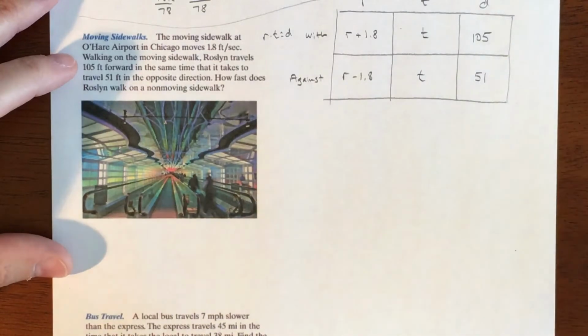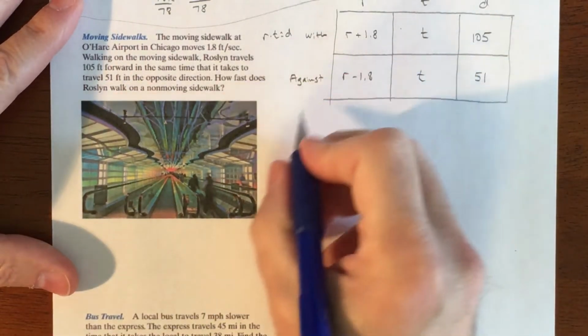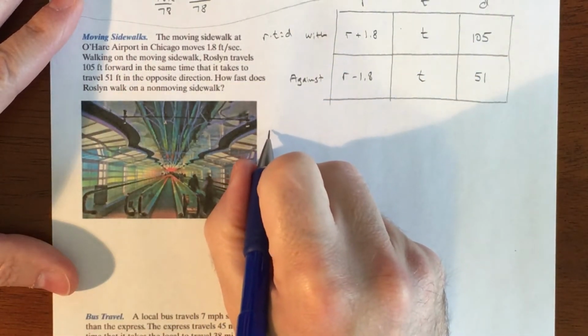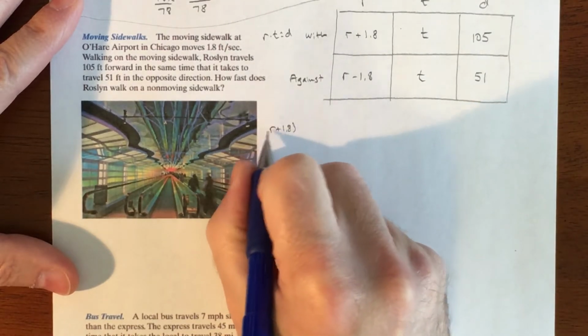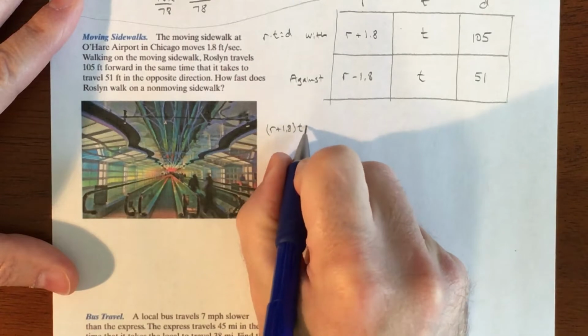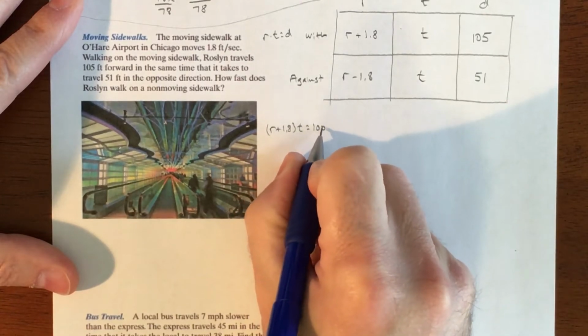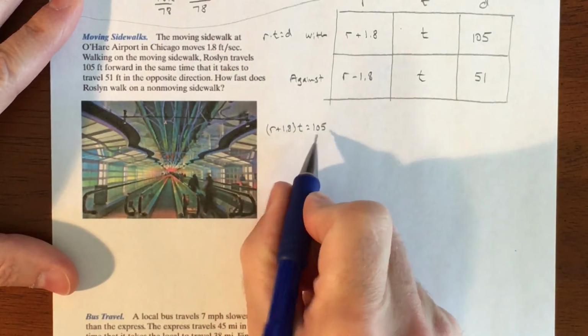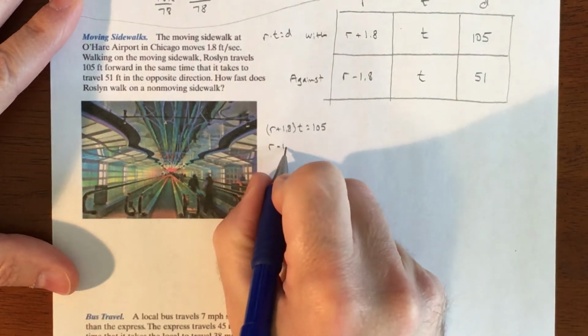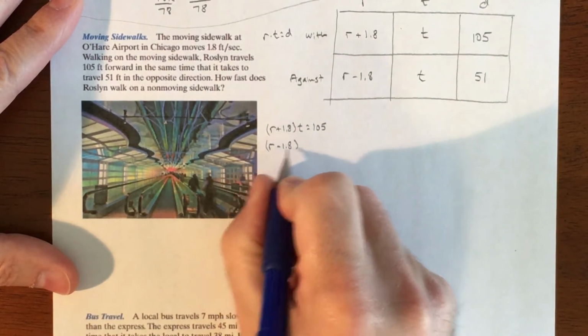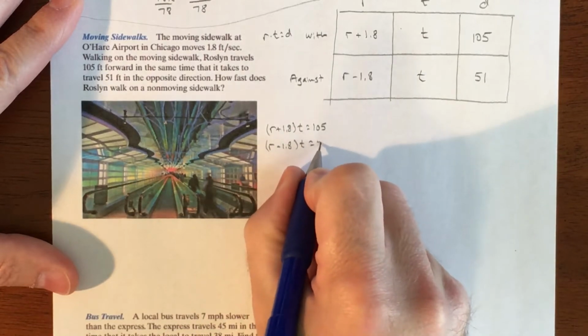The way I'm looking at this is these are rate times time equals distance type of problems. So rate times time equals distance, and then my second equation is another rate times time equals distance.